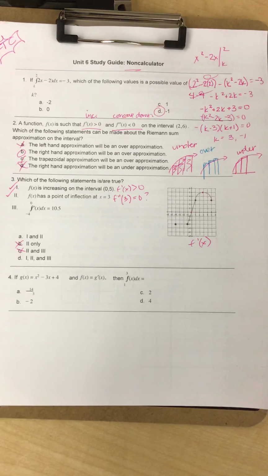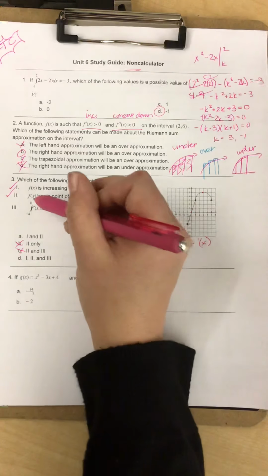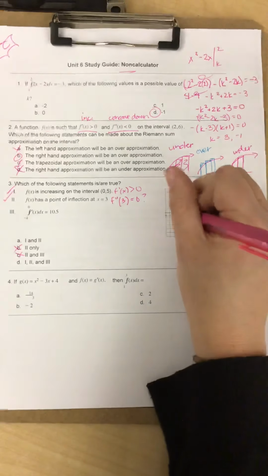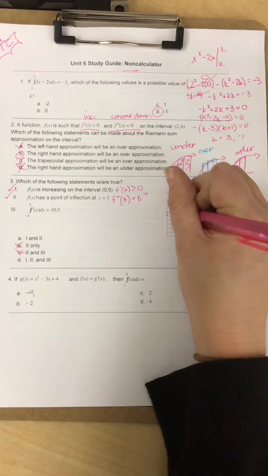So part 3 really matters. And it's saying from -4 to 0 of f prime, which is this, its integral would be 10.5. Now the thing is, the integral is just the area under the curve. So we're going from -4 to 0.